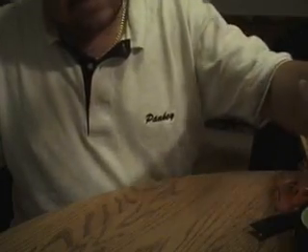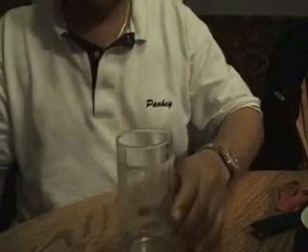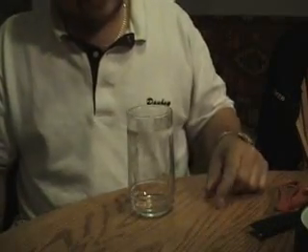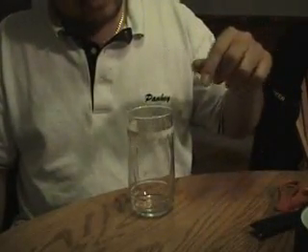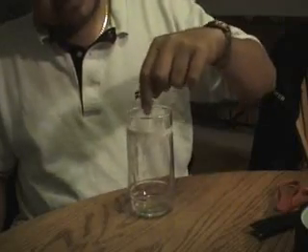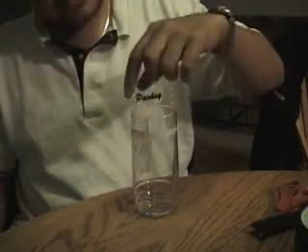This one's kind of cool. This one is an optical illusion trick. And you simply tell somebody, you know what? Do you think the surface around the top of this glass is greater than the length of the glass?